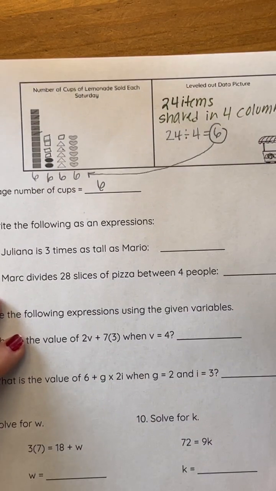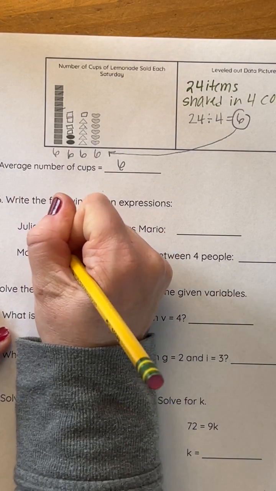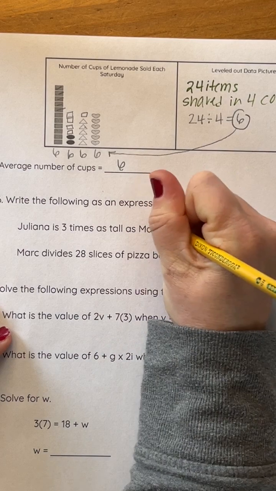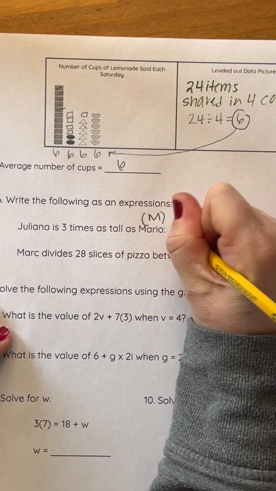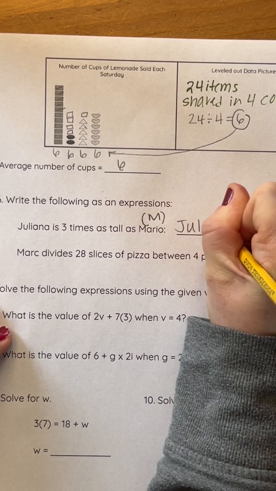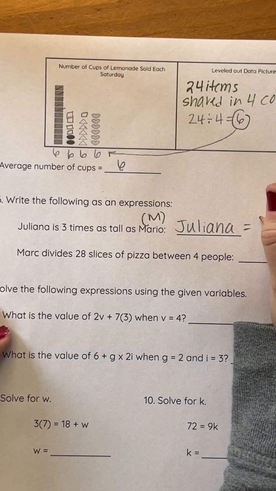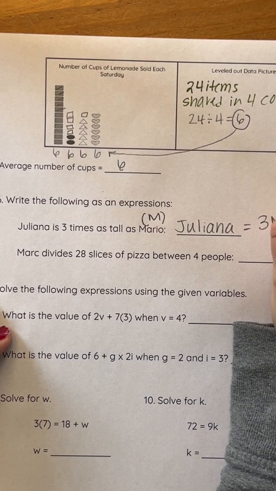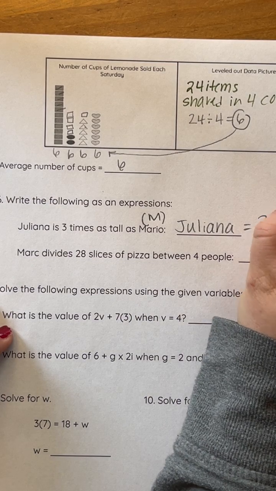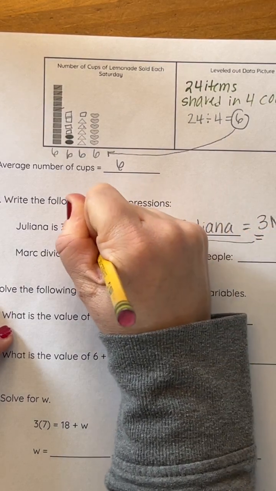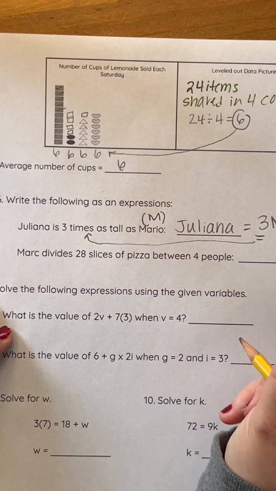Okay, next thing says write the following as expressions. Juliana is 3 times as tall as Mario. I'm gonna make Mario the variable m. So Juliana equals 3 times as tall as Mario. So I'm gonna make him 3m. 3 times as tall as Mario.